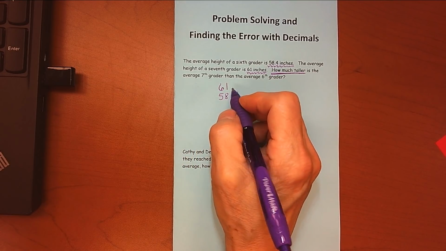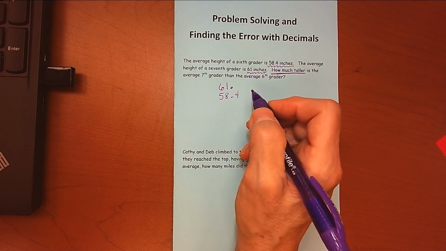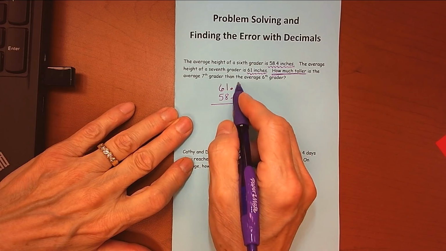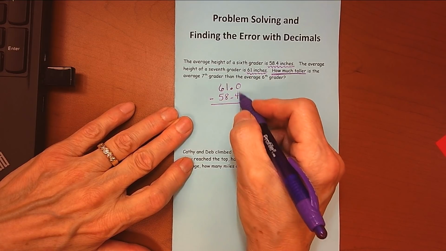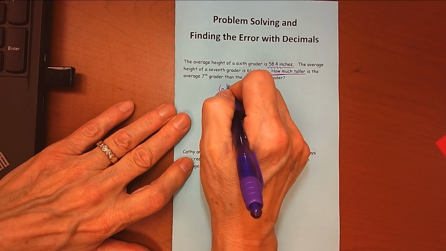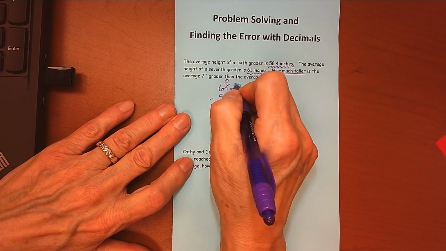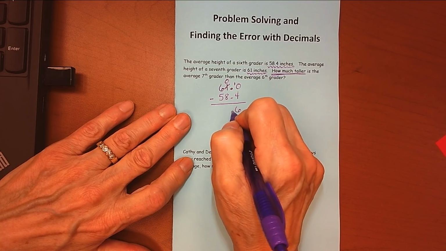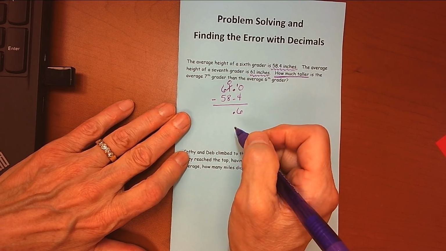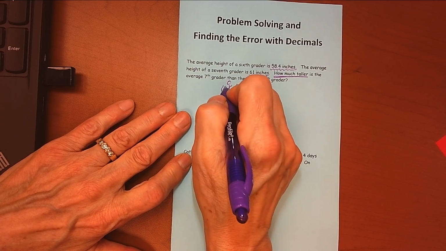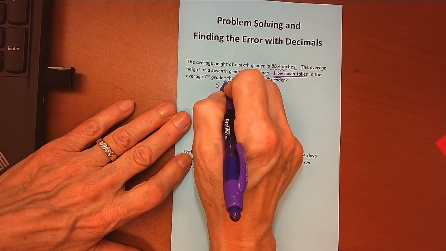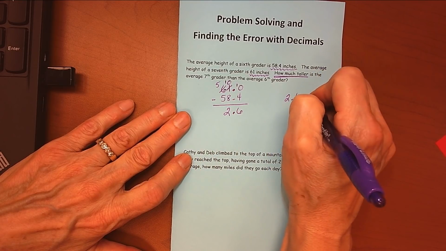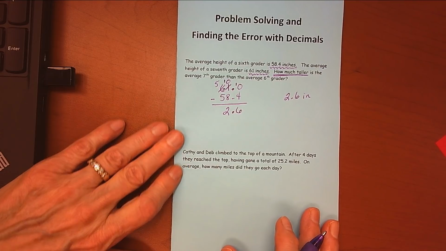Well, that 61 doesn't have a decimal point, but we know that it's always right after the ones place. We'll add our 0 for a placeholder. Be careful here. This is a subtraction problem, so the answer here is not 4. We've got to borrow over here, make that a 0 and regroup. And so this is 4 from 10, which is 6. Lots of people just bring down that 4. That's an error, a common error. We can't take 8 away from 0. We need to regroup again, make that a 5 and this a 10. And we see that the average 7th grader is 2.6 inches taller than the average 6th grader.